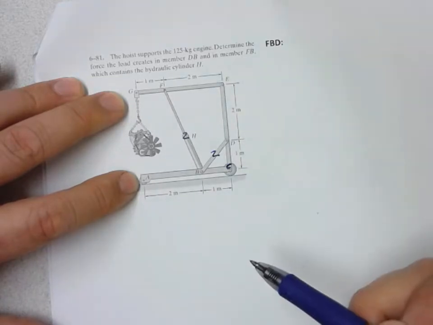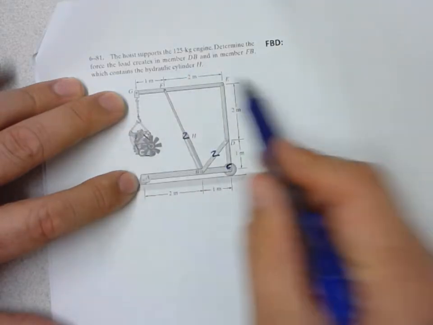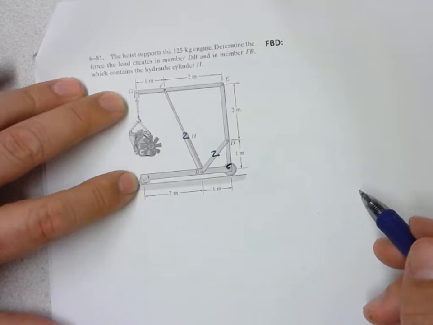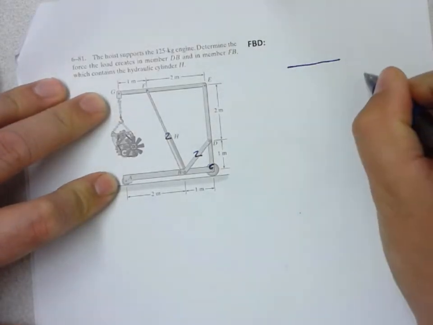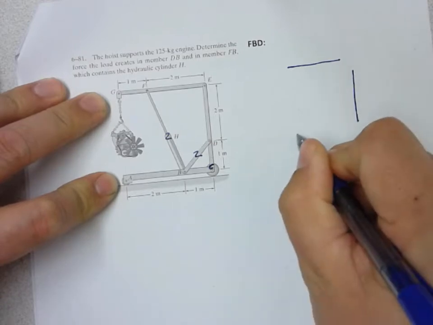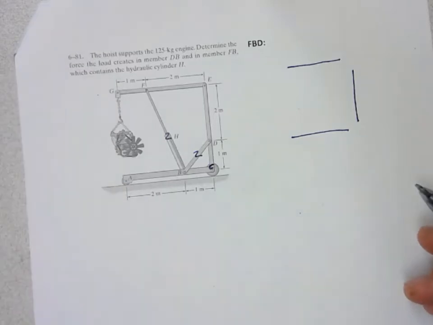All right. So in order to solve this problem, it looks to me like we're going to have to draw 3 free body diagrams. I'm going to go ahead and draw them for you. There you go. I separated them. And now I want you to fill in the forces that are going to be on these 3. I'll give you a minute to do that, and then we'll come back together and take a look at what you got.